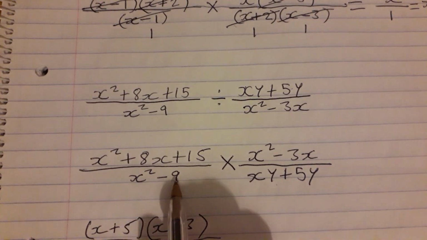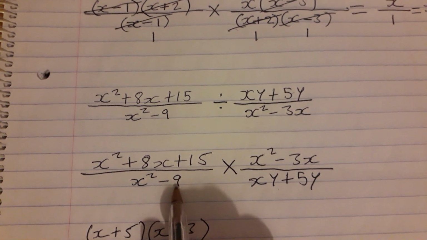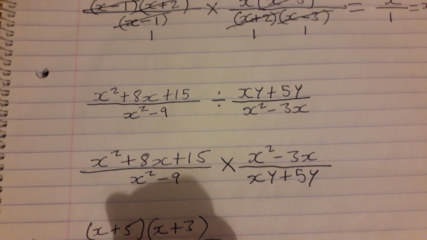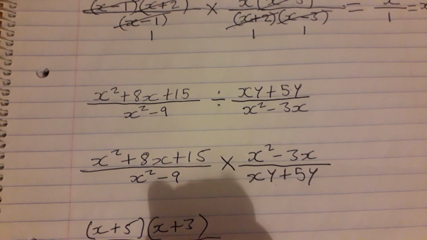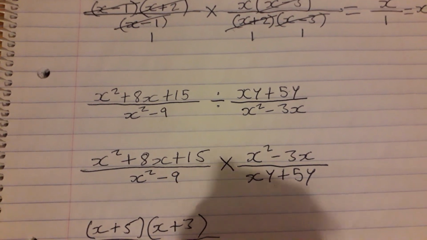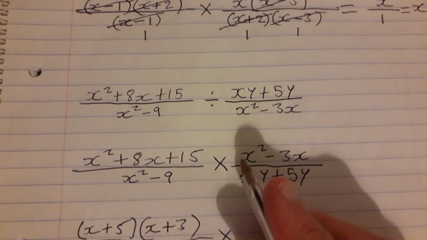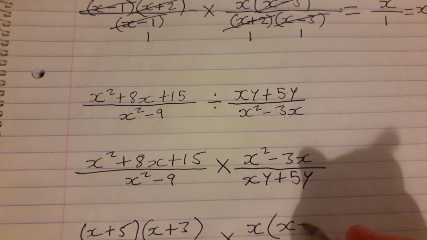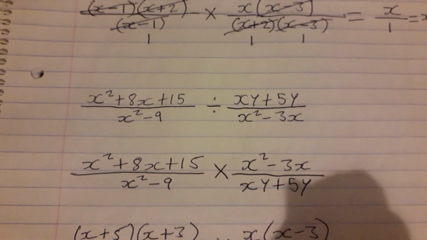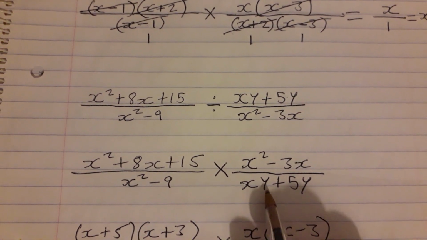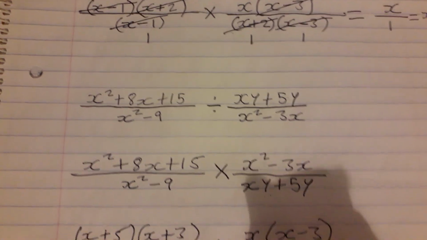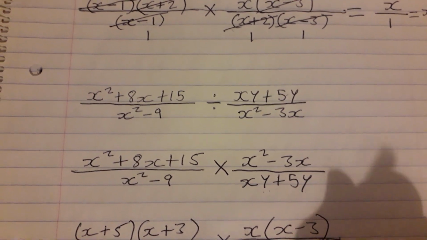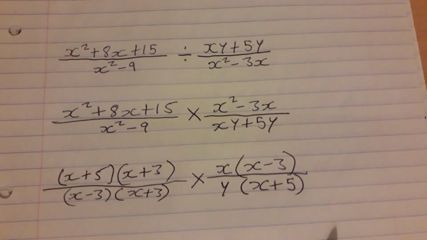This is the difference of two squares, except instead of writing this as 9, we could write it as 3 squared. So it would be x minus 3 when we factorize it by x plus 3, multiplied by this one, highest common factor, and the common factor they have is x minus 3. And same down here, it's the highest common factor, and what they have in common is the y. So take this y out, plus 5. And then we do the same thing as we did above.